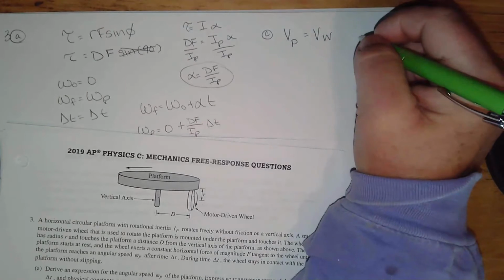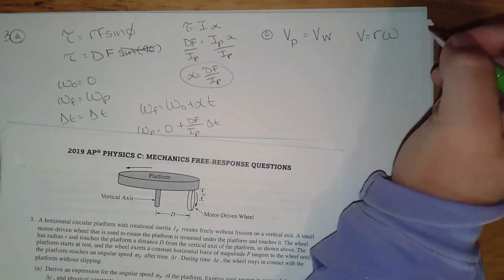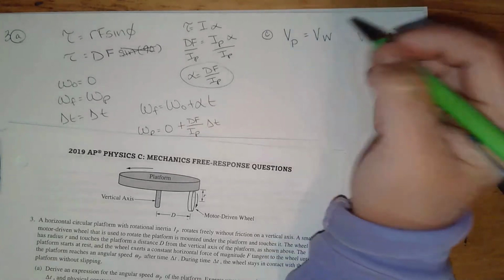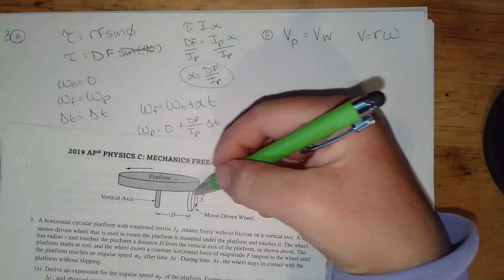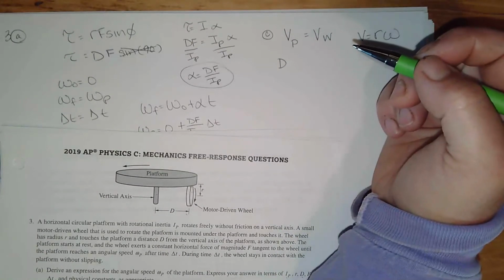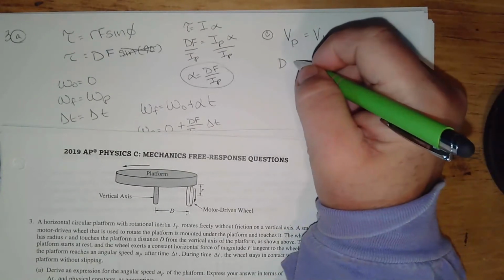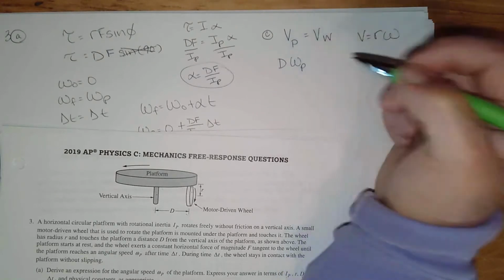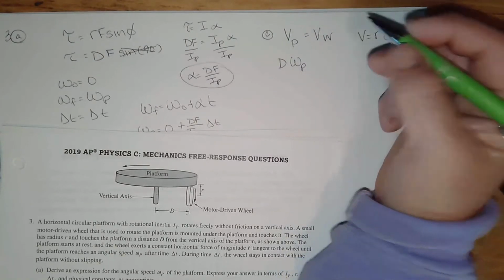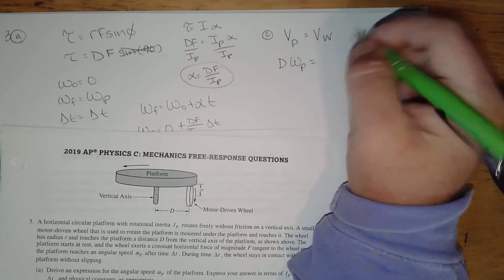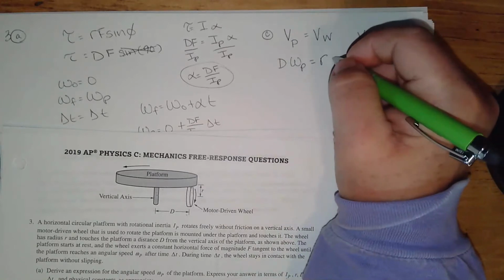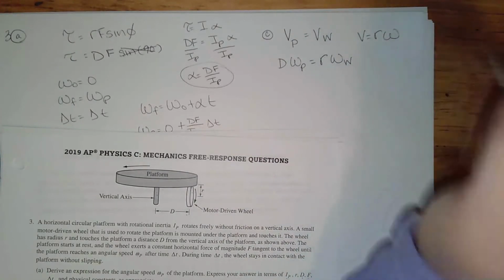And we know that velocity is r omega, right? So for the platform, our r is d, because that's how big our platform's radius is. And our platform is moving at omega p. Our wheel has a radius of r, and we don't know what omega of our wheel is.